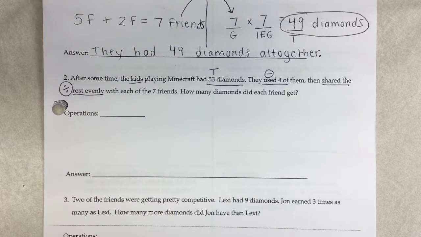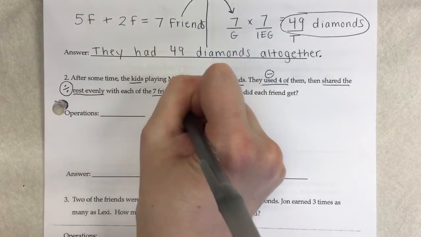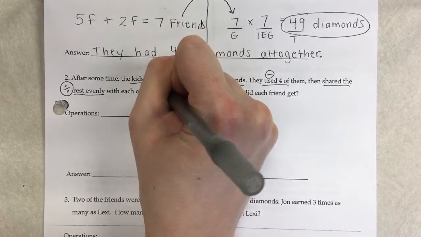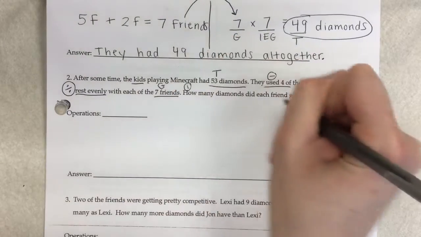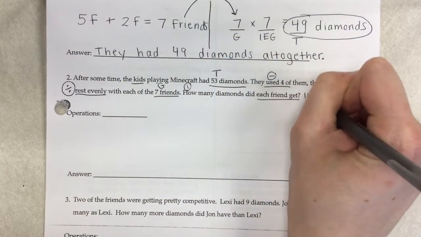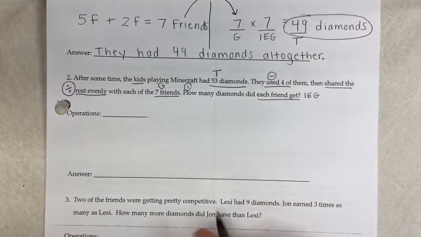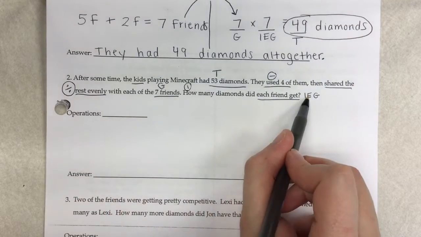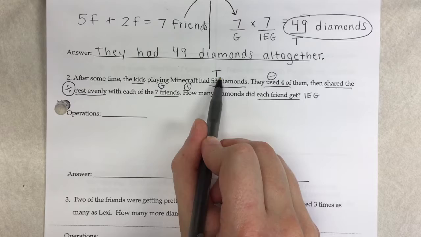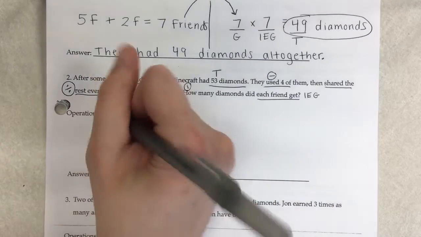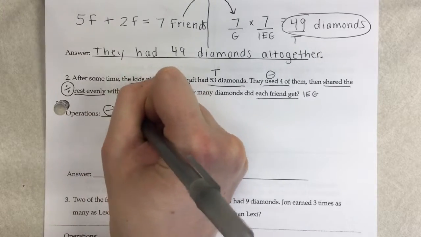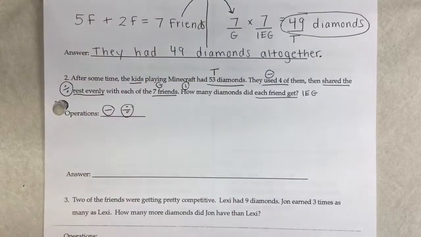With each of the 7 friends. So my 7 friends here is how many groups they were. How many diamonds did each friend get? Here's my question. Each friend get, that's like in each group. So I have groups, I have in each group, and I know my total. I see a subtraction sign, I see a dividing sign, so I know my operations are going to be subtraction and division. Let's see what I have to do first.